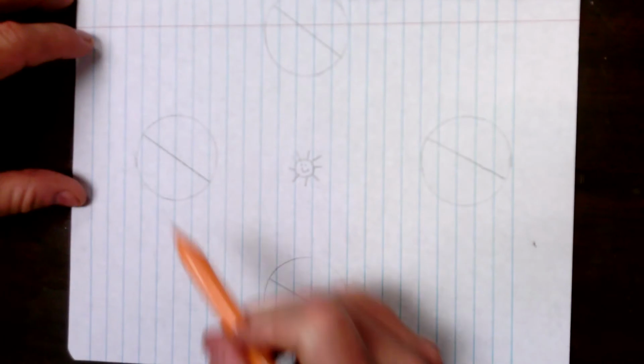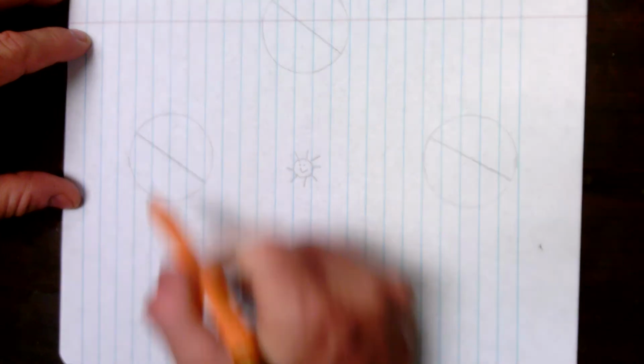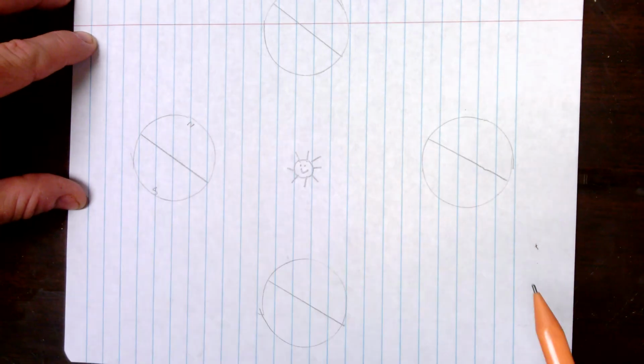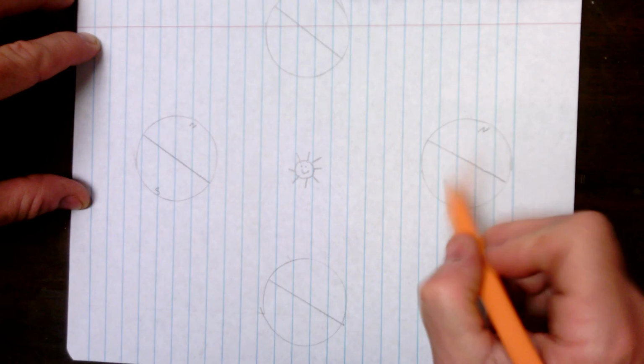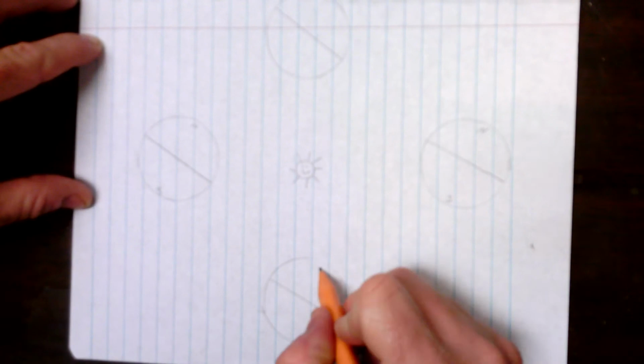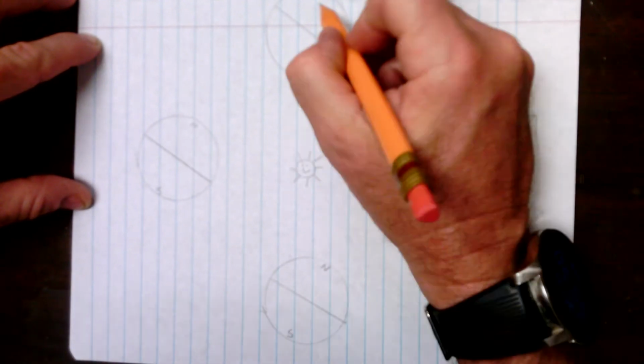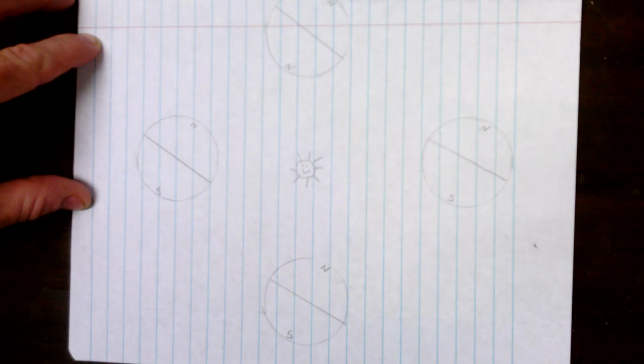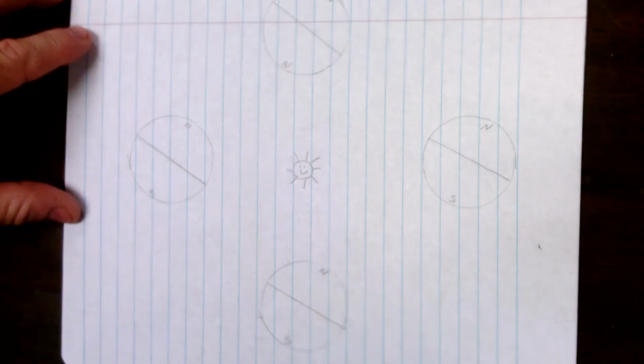Now, the Earth is divided into 2 halves. This is the northern half and the southern half. Now, we don't have 4 Earths here.